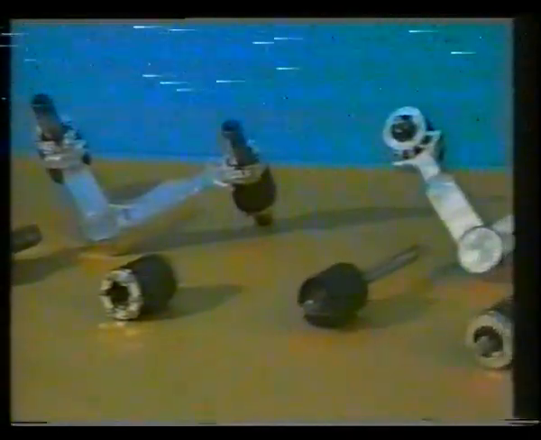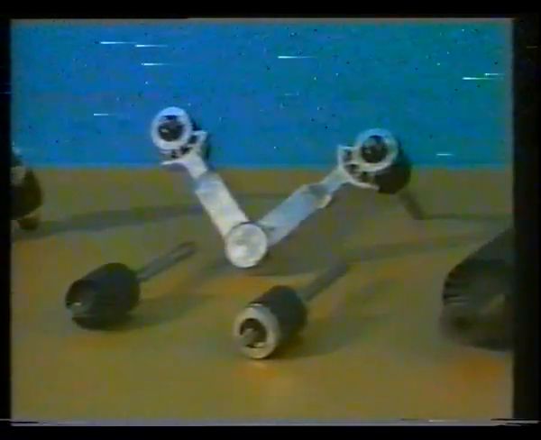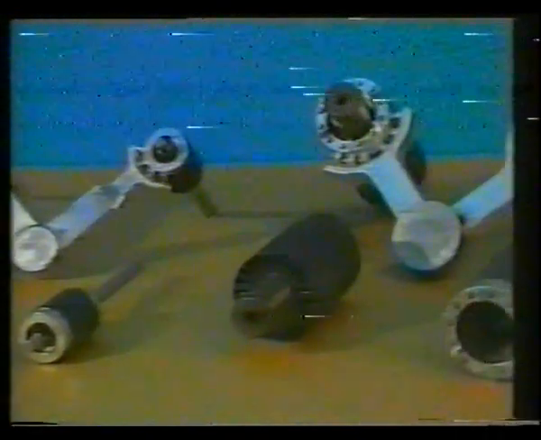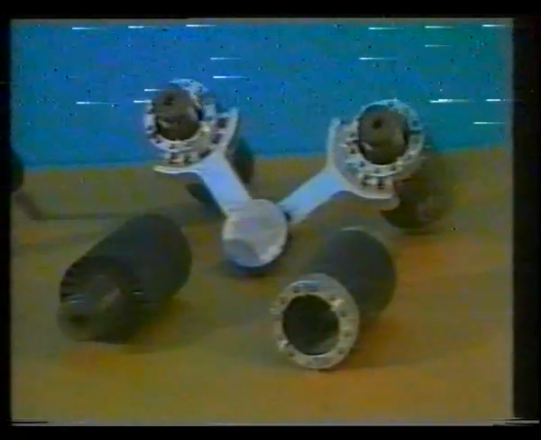The lamination stacks are mounted on a mandrel or on a finished shaft. The largest rotors, with 110 millimeters diameter, weigh 7.5 kilograms. That's equal to 16.5 pounds, the mandrels included.